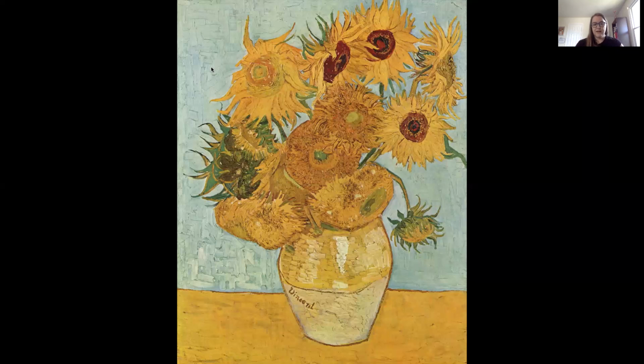This one hangs at an art museum in Munich, Germany, but others in the Sunflower series are all over the world. You've probably seen prints and reproductions of it in many different places. It's a really lovely set of paintings.